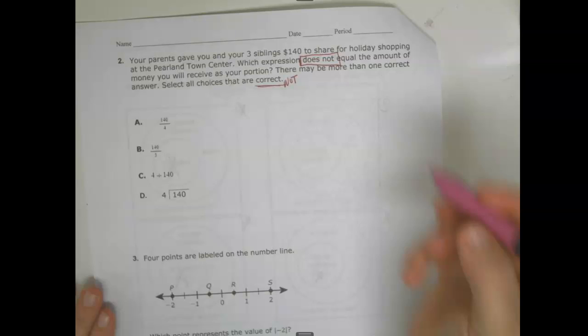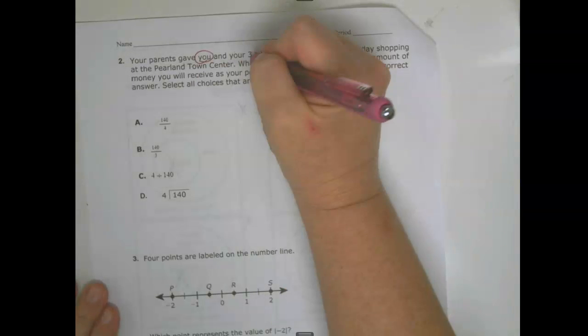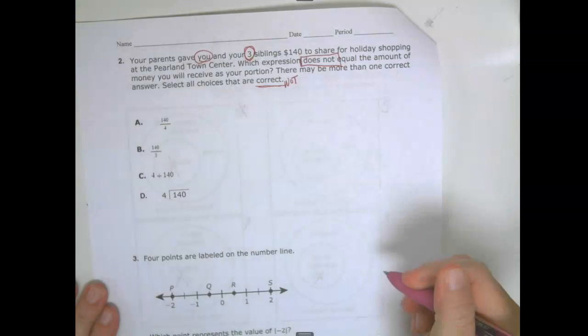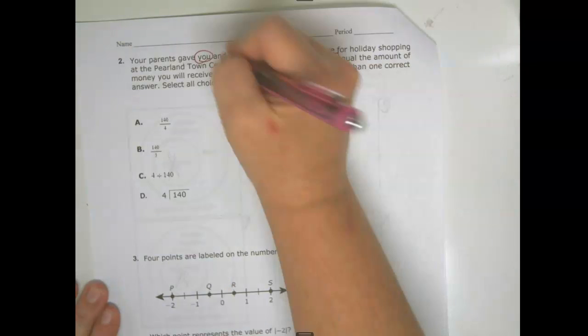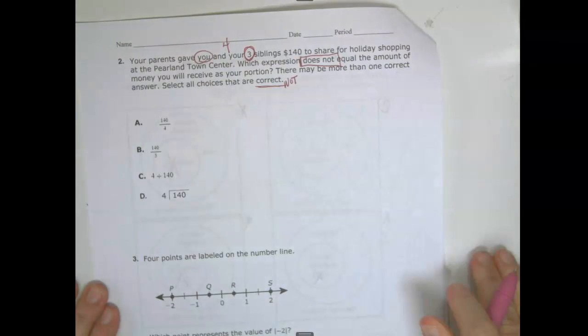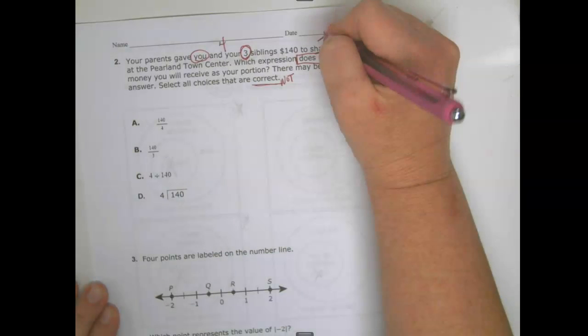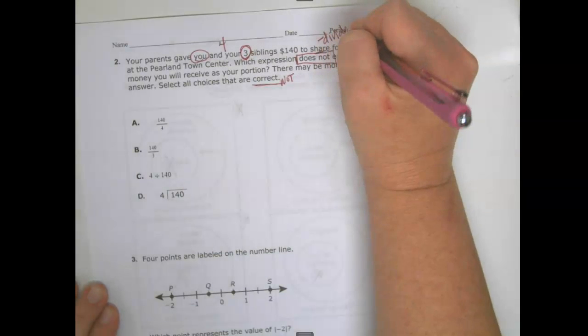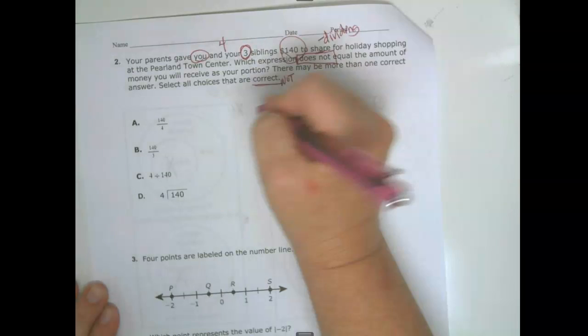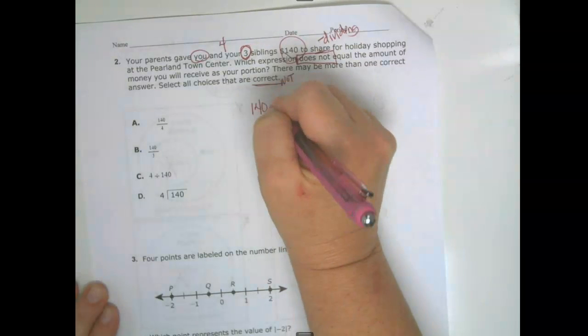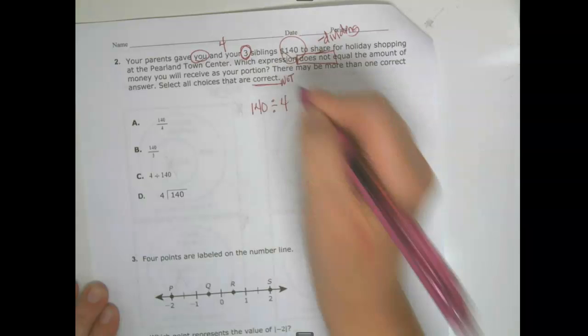First, let's talk about how many people. You and 3, so that is 4 people. And if you have to share, that means you are dividing. So you are dividing 140 by 4.